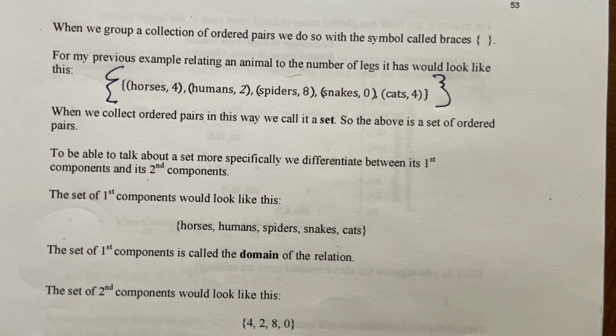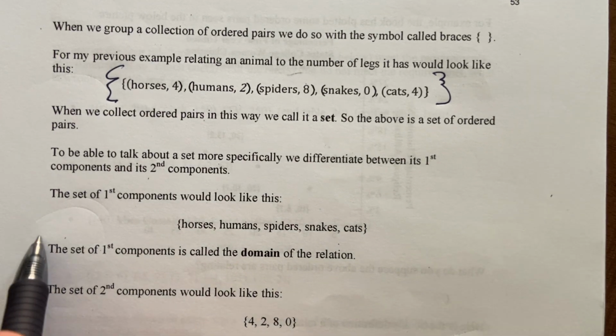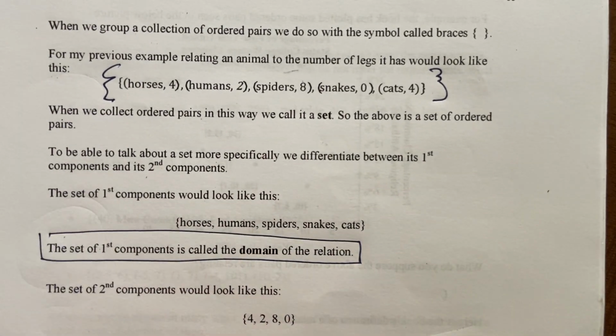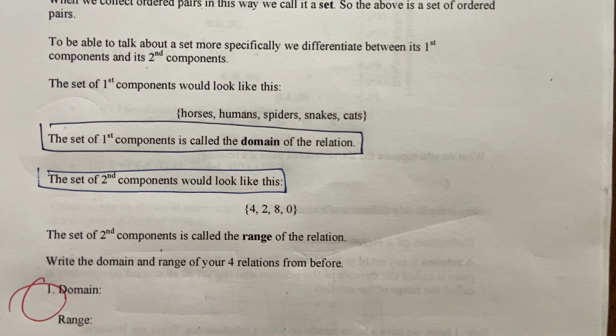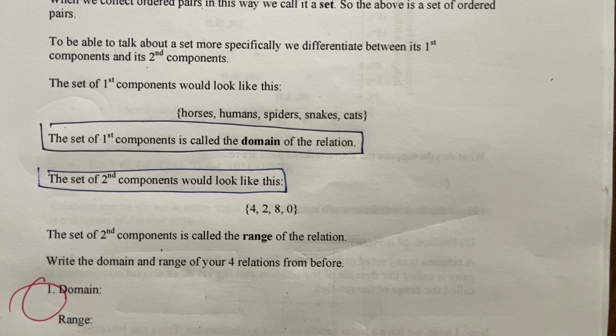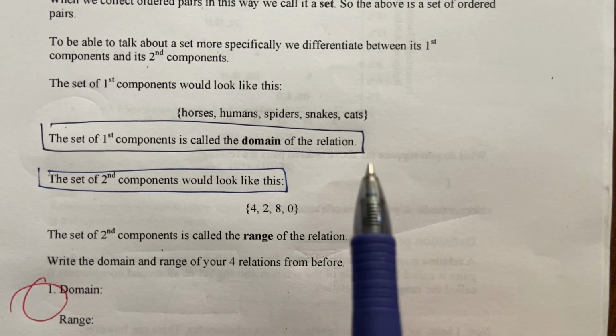When we have a relation, we can talk about its first components as differentiated from its second components. The first components, we call the domain of the relation. The set of those second components, we call the range of the relation.